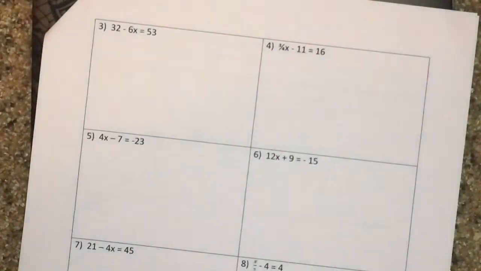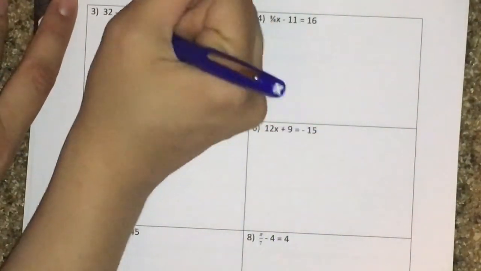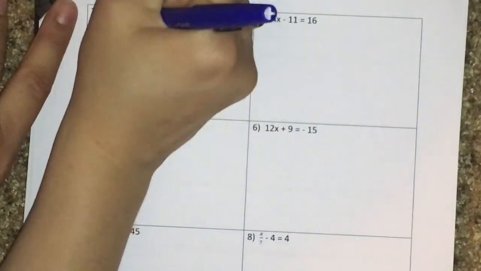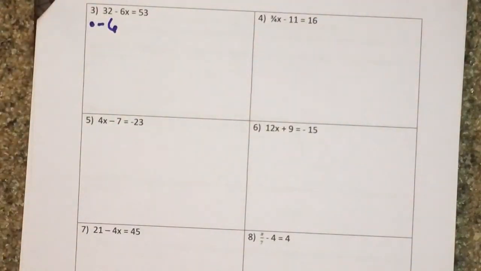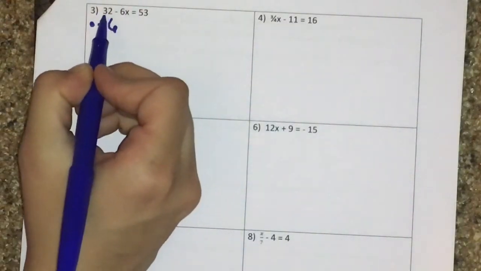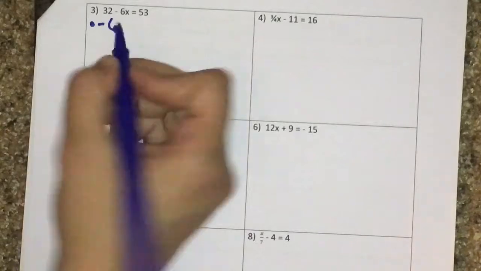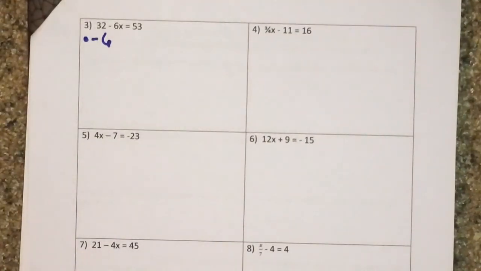Number 3, what is happening to x first? The first thing that's actually happening to x is that it's not being multiplied by 6, but it's being multiplied by negative 6. Okay, well then what is happening? We have a 32 here. Keep in mind that I said it's being multiplied by negative 6 because order of operations would always tell me that it's going to multiply first before it does any addition or subtraction.